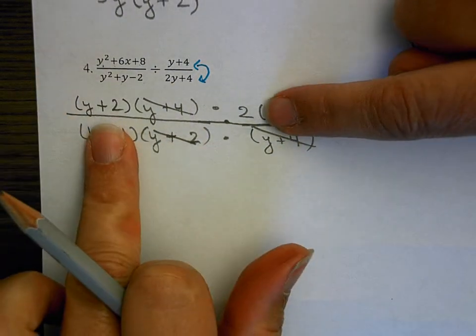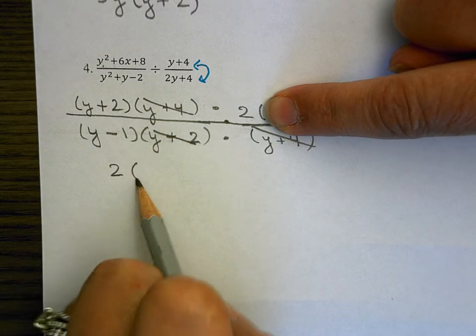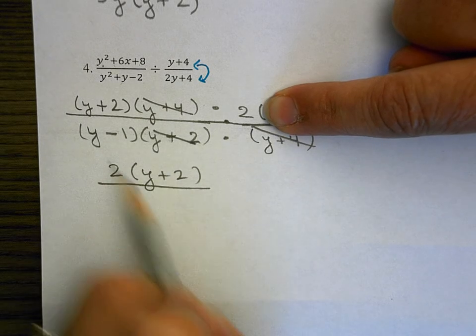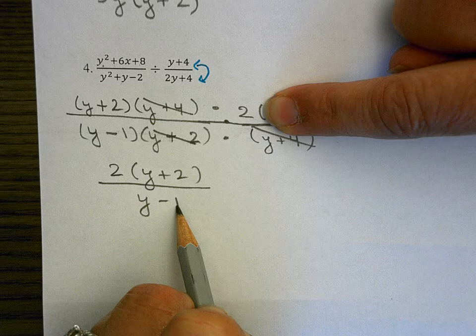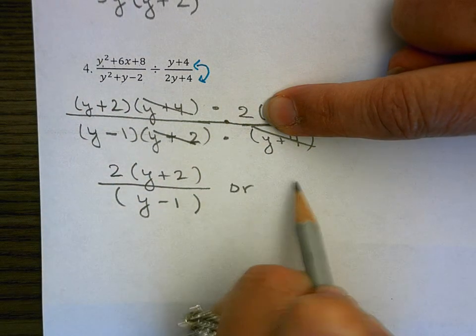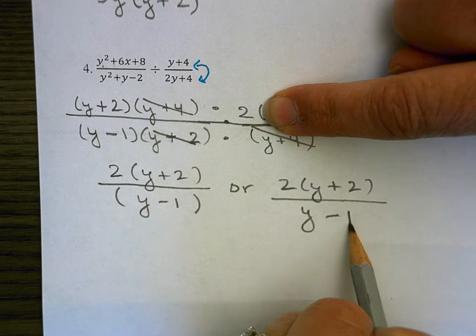But again, I want to make sure I'm in the right order, so that 2 should actually be first, right? And then the group of y plus 2. And then in the denominator, the only thing left is y minus 1. And I can leave it like that, or I can group it. Both are okay, right? So it doesn't matter if I have the denominator grouped or not. Both are fine. And that's it for this lesson.